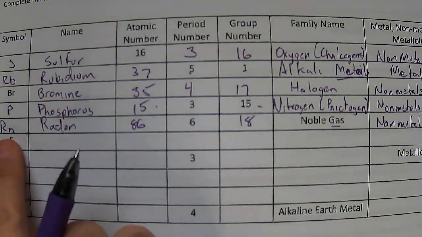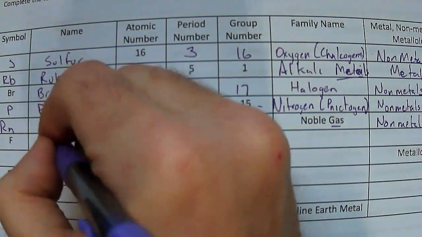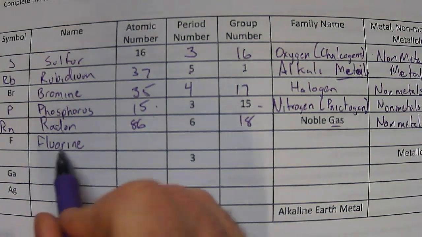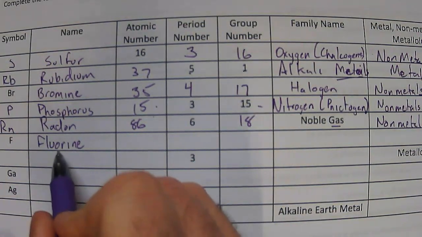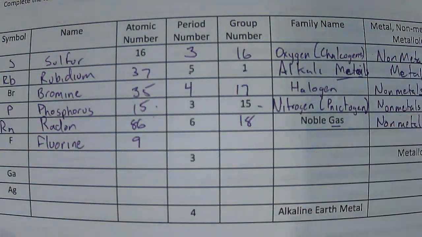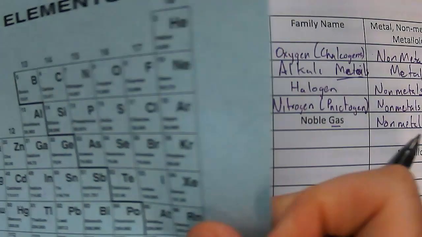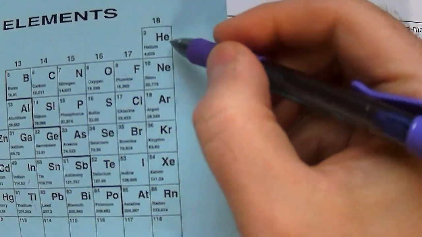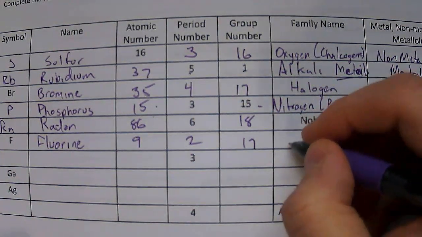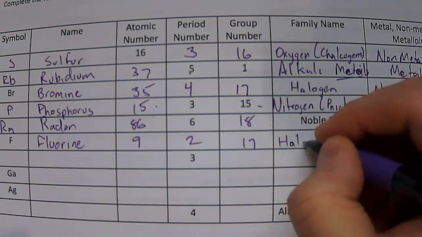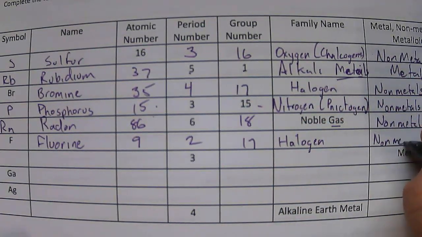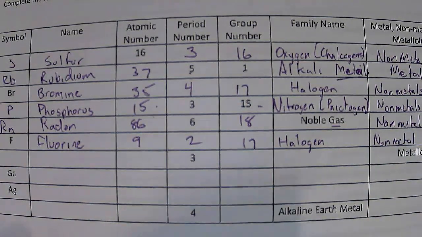Now fluorine, so please spell fluorine correctly. I had a college professor pronounce it that way. Fluorine, not flowering. That's atomic number 9, and group 17, period 1, 2. So it's period 2, group 17, and again, it's a halogen, and that's a non-metal. It just seems like there's a lot of non-metals here.